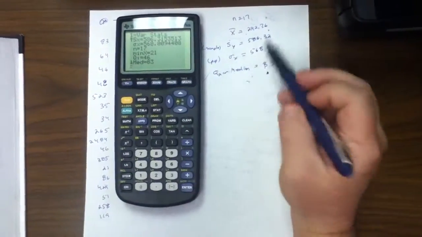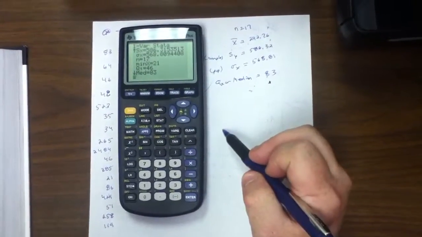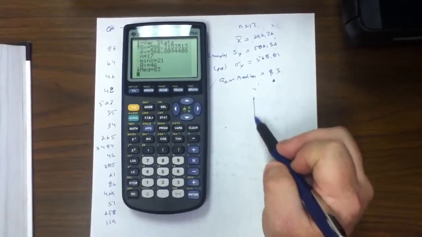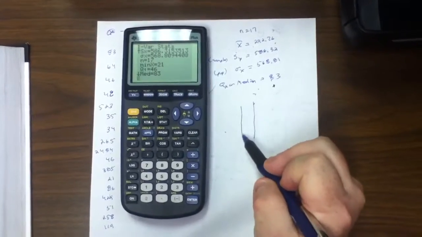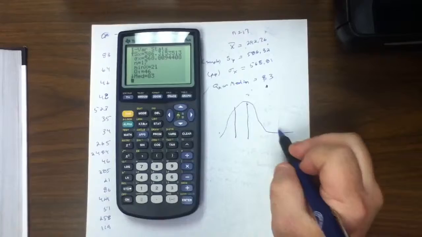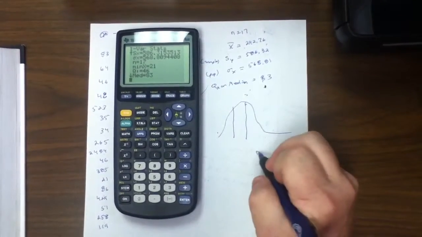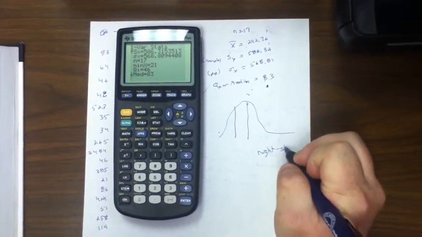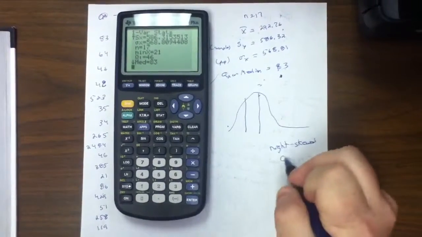But if you would plot them on a chart, because 83 is small, the mean is much larger. Mean's going to be somewhere in here. The median's going to be somewhere in there. Okay, it's going to look something like this. This is actually a right skewed distribution.